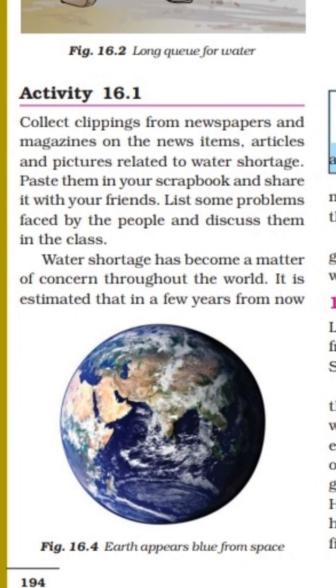List some problems faced by the people and discuss them in the class. When the newspaper gives that type of news, the people who are living there express their experiences, and those are shared in the newspaper. You can list some of the problems faced by the people who are living there and discuss them in the class.